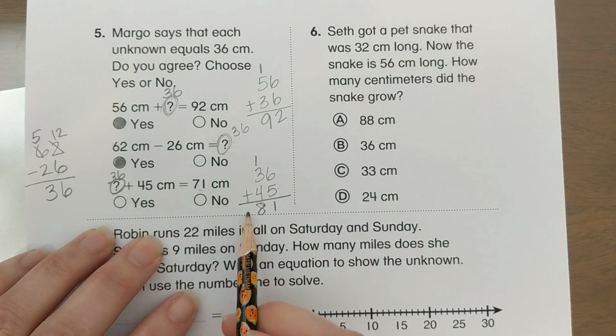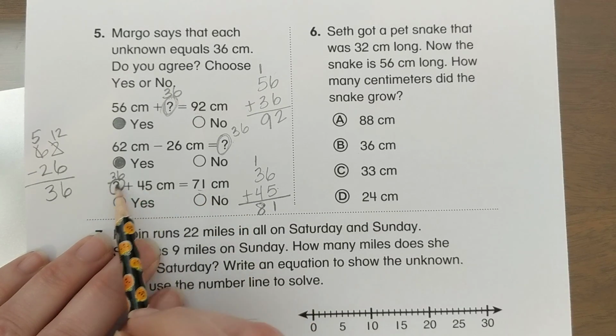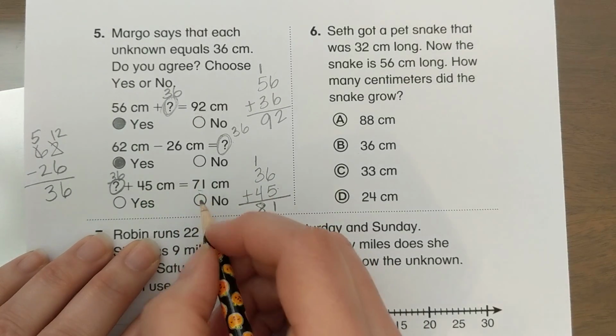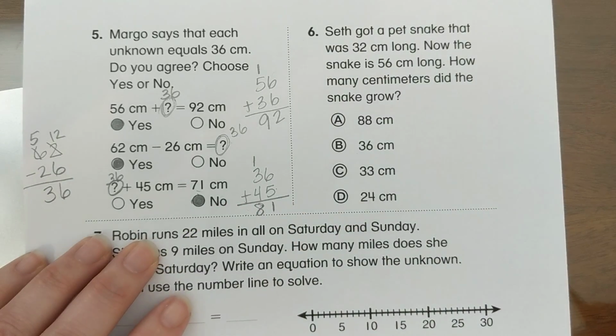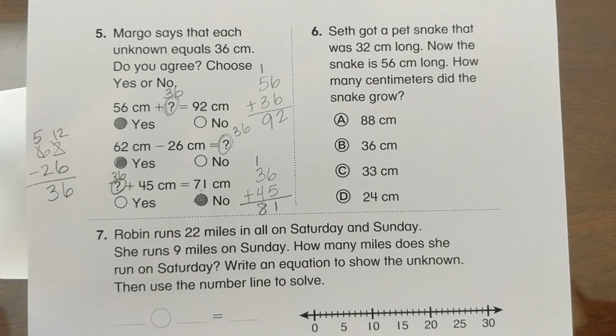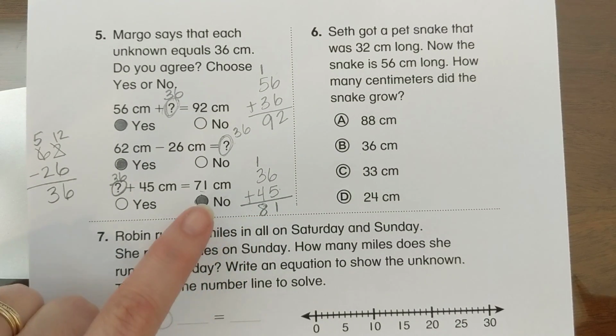Did that match? No, it didn't. So that means this number cannot be 36. That's incorrect. So we're going to say, no, it did not match. Okay, the question mark cannot be 36 on this equation because we did not get 71.